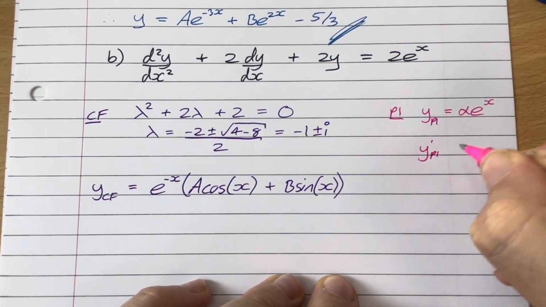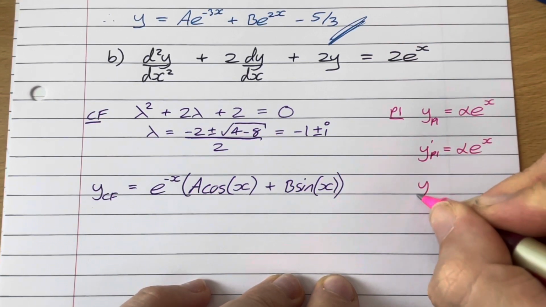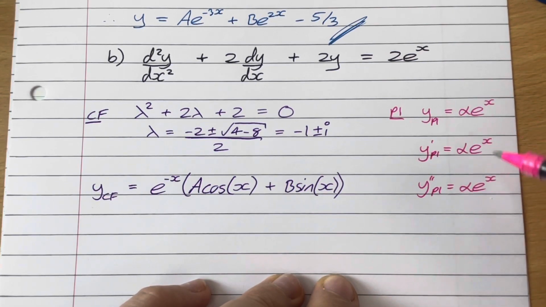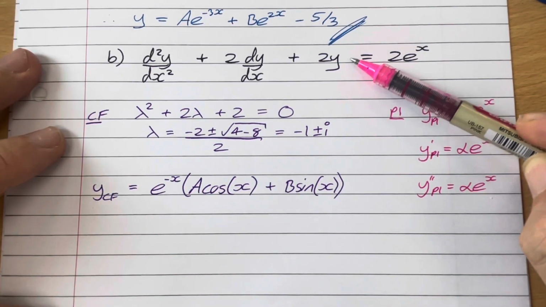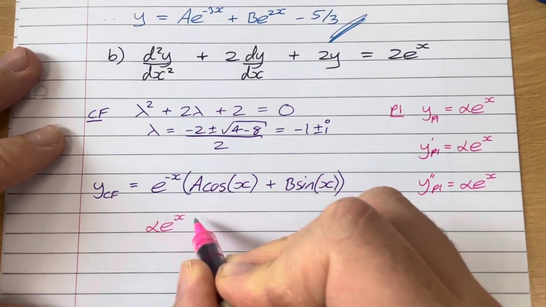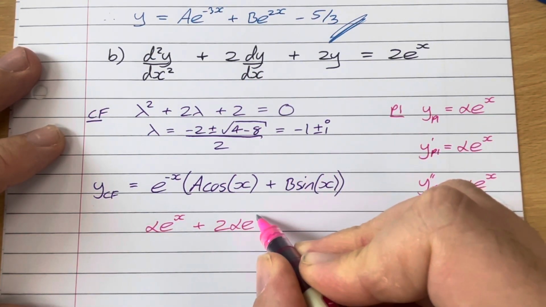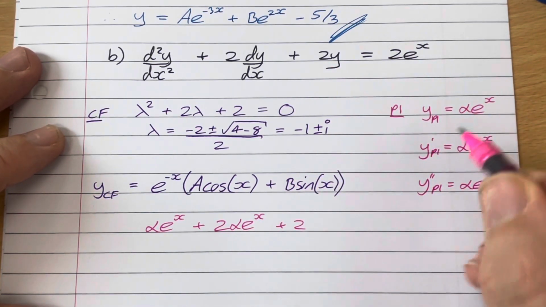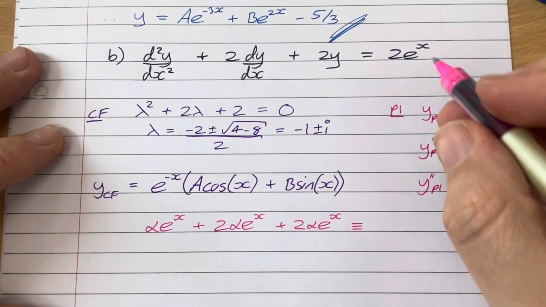y prime of PI is the same thing, alpha e to the x, and y double prime is also the same thing, alpha e to the x. Take these three definitions and run them through the left-hand side of my differential equation, and that's going to give me alpha e to the x plus 2 times y prime, which is 2 alpha e to the x, and then I've got plus 2 times y, which is going to be plus 2 times alpha e to the x, and I want that to always equal 2e to the x.